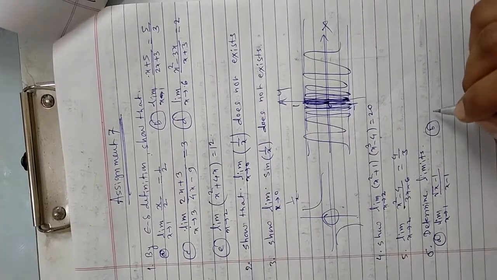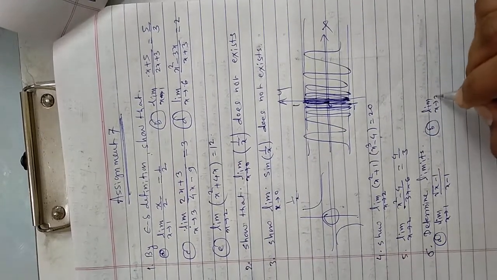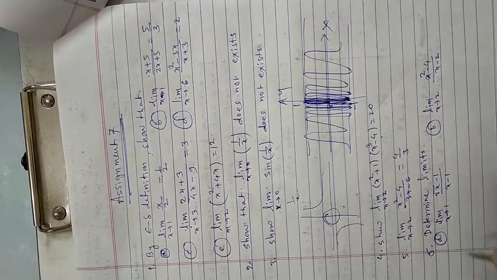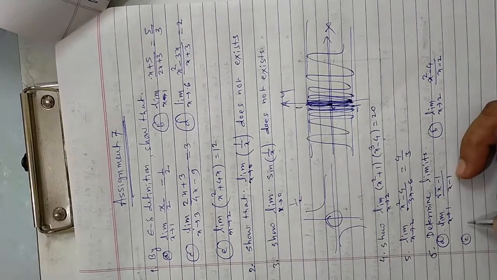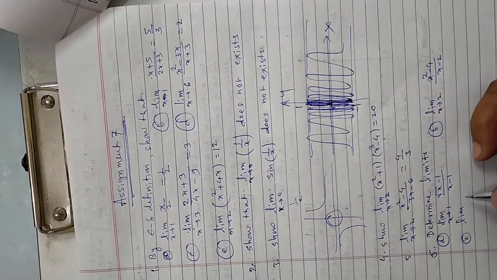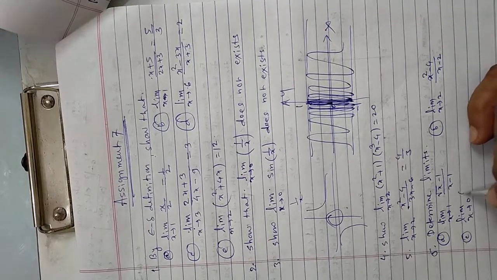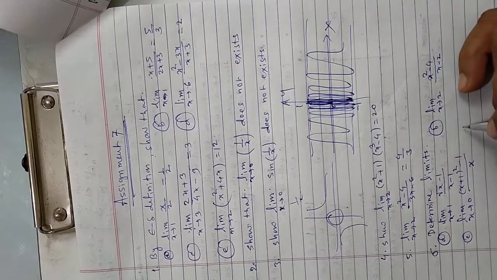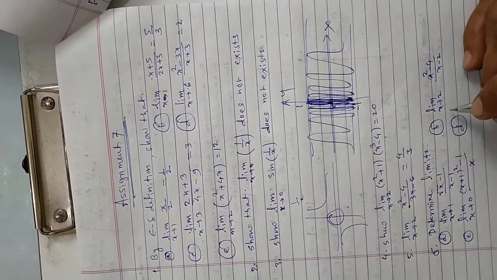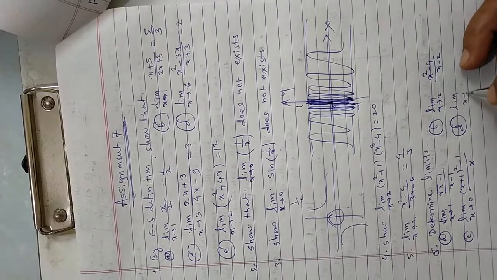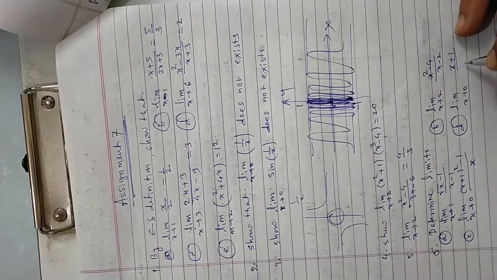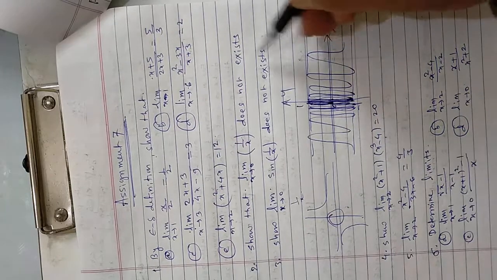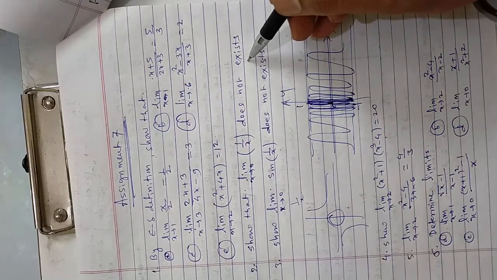B, limit x tends to 2 of (x square minus 4) upon (x minus 2). Next, limit x tends to 0 of ((x plus 1) square minus 1) upon x. The next one is limit x tends to 0 of (x plus 1) upon (x square plus 2). So all are very easy examples. These two are something tricky. Okay.